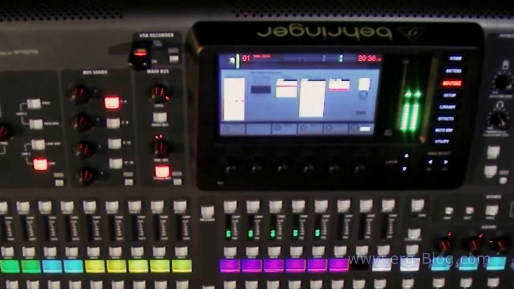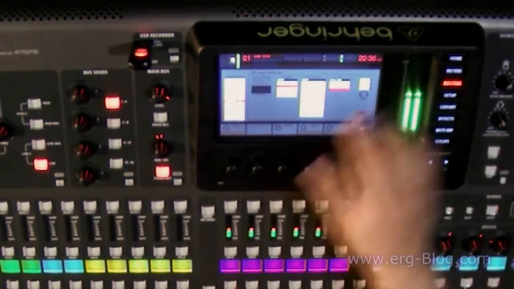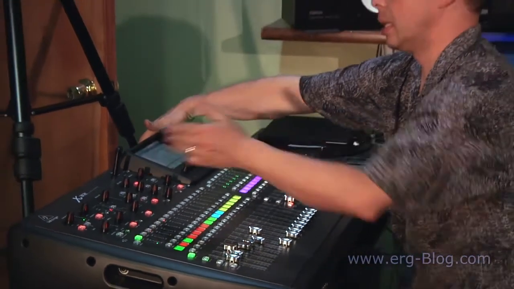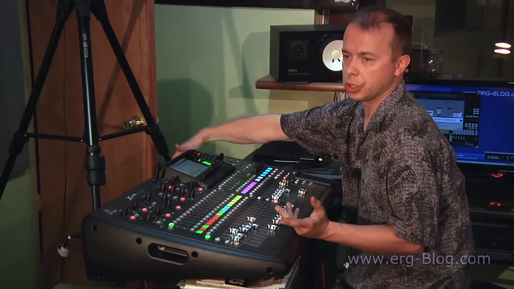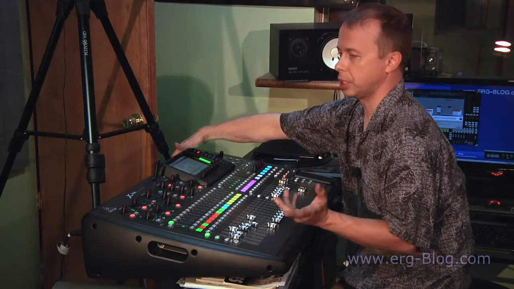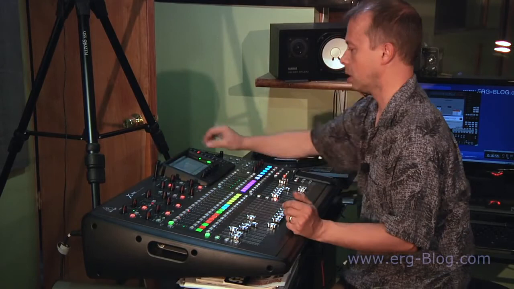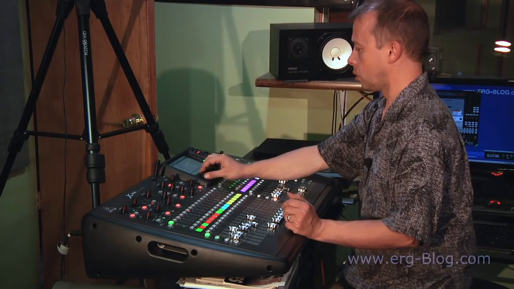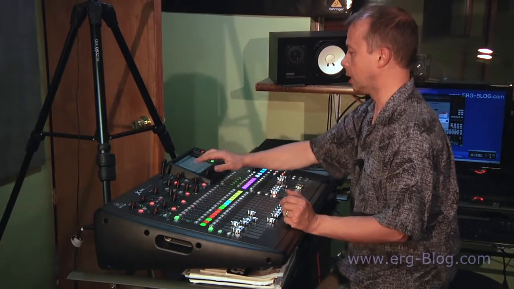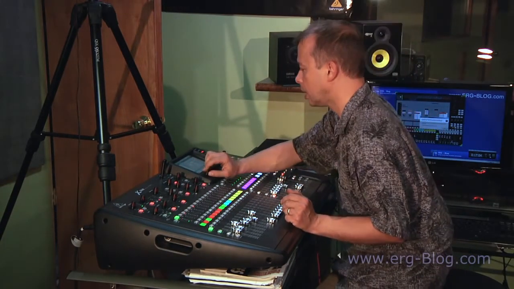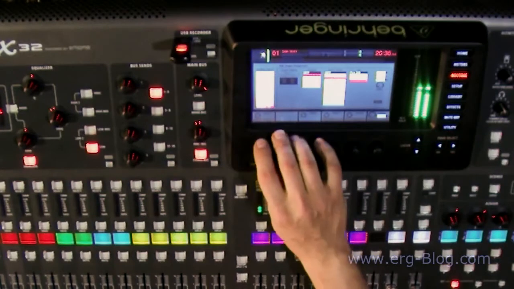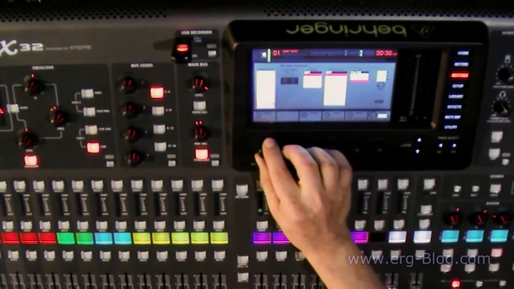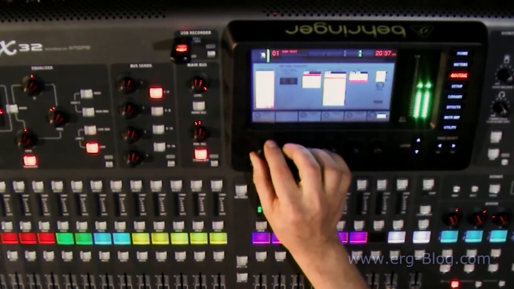Next, assignment of the outputs. Each of the 16 XLR outputs, plus 6 quarter-inch jack outputs which are assigned for the insert section, could be assigned separately. For example, starting from output 1, it's not assigned to anything, but as far as I know, the master section, what you're hearing right now, goes through output 15 and output 16.